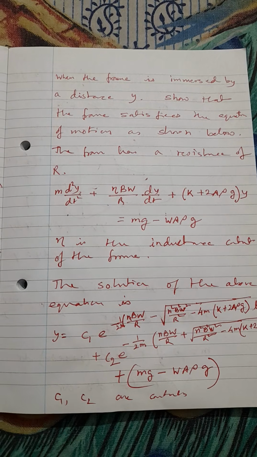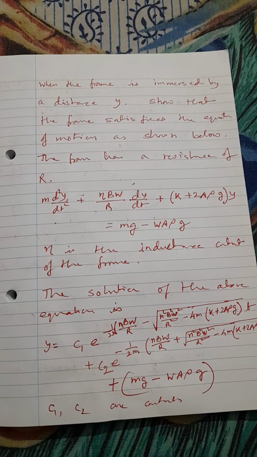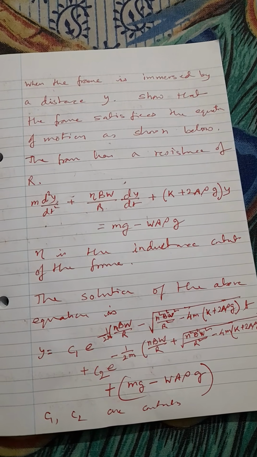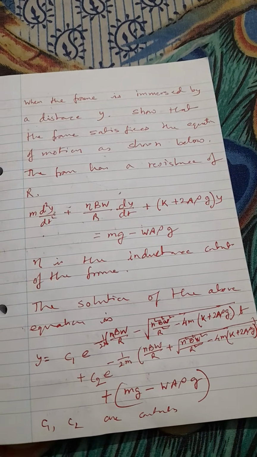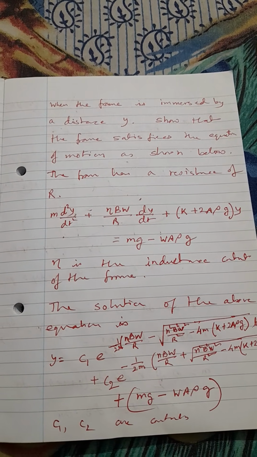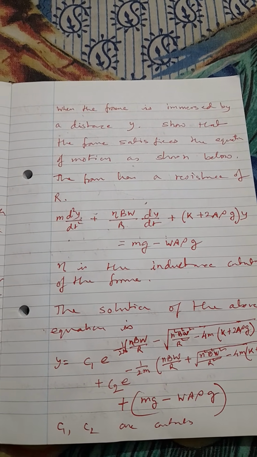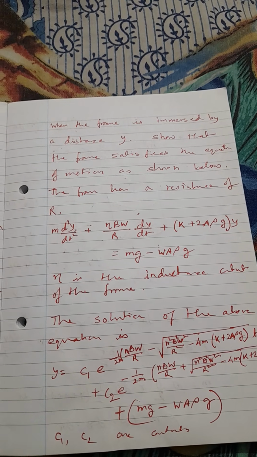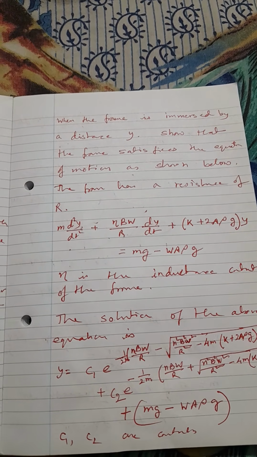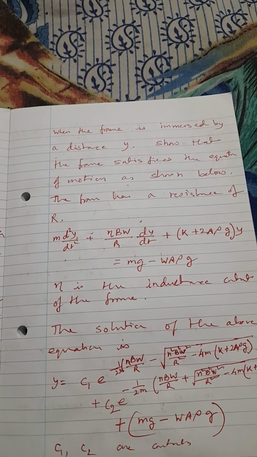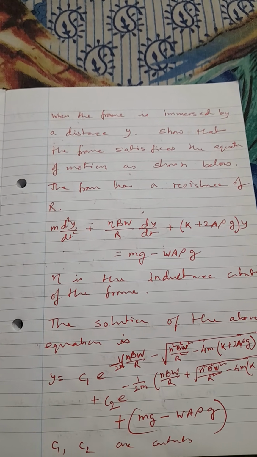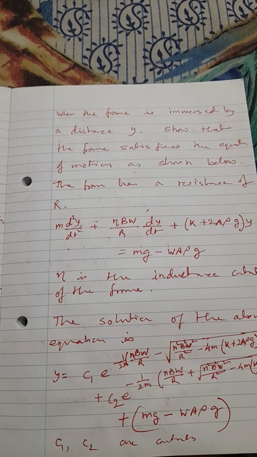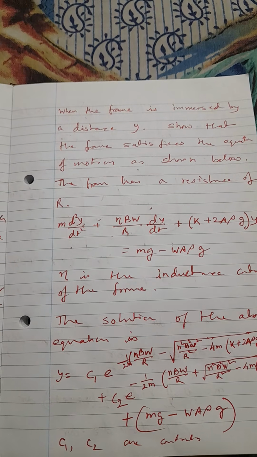it will come to some kind of solution like this. This problem contains multiple things amalgamated together. One is of course the spring, which ensures a spring constant and elasticity onto the frame. And this is a conducting frame, and when it moves within the magnetic field, it creates electromagnetic induction.